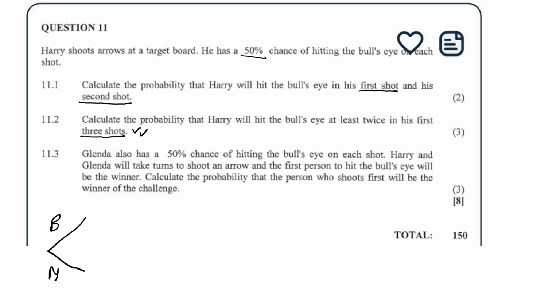So we have 50% chance, 50% chance. The second event, also 50% chance. Remember, for each branch the total must be 1, so 0.5 chance and also 0.5 chance.